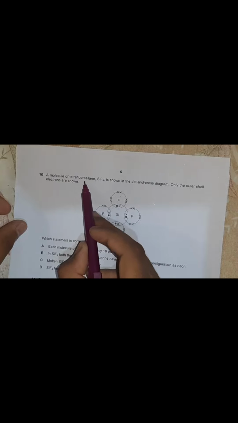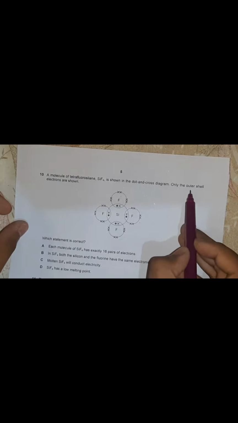Question number 10. A molecule of tetrafluorosilane, SiF4, is shown in the dot and cross diagram. Only outer shell electrons are shown. Okay, which statement is correct? Each molecule of SiF4 has exactly 16 pairs of electrons. Option A is very, very tricky. I am 100% sure that I did it wrong in my CIEs. I had exactly this paper, and I had done my CIEs this year.